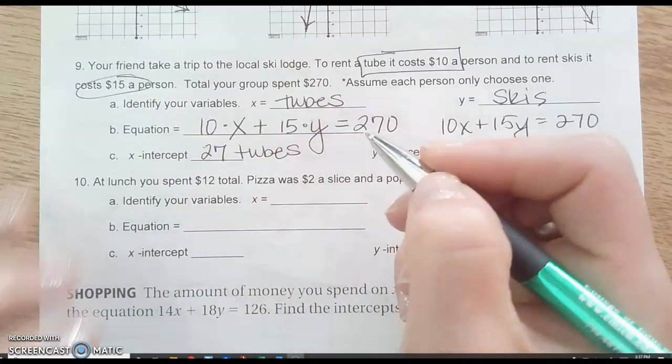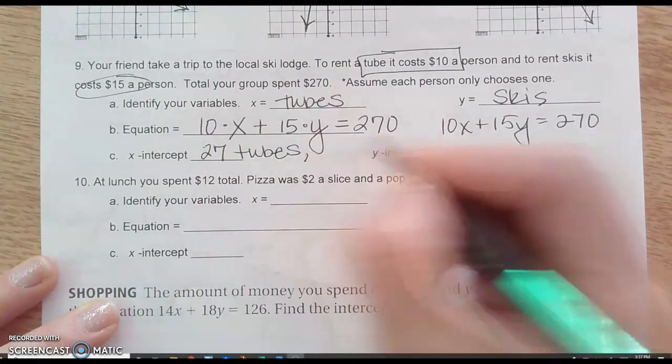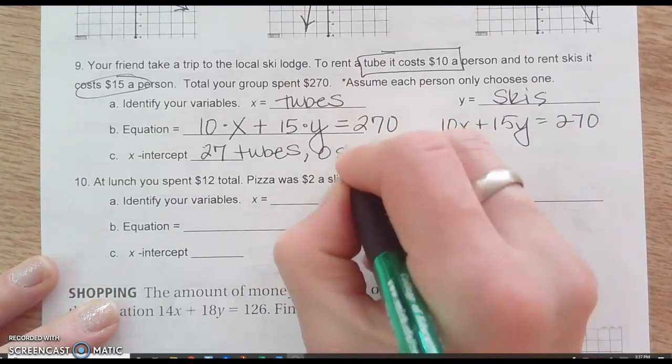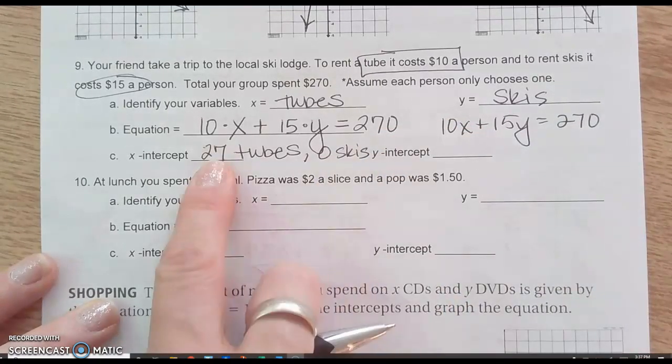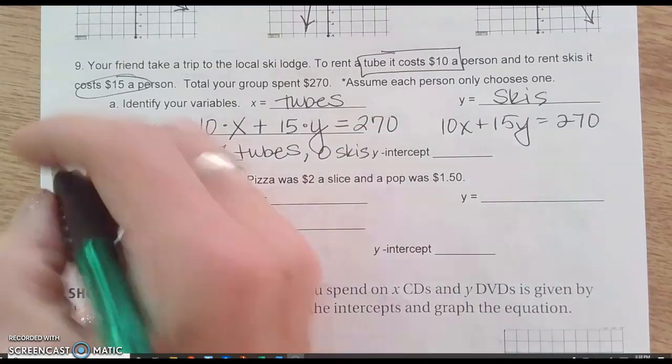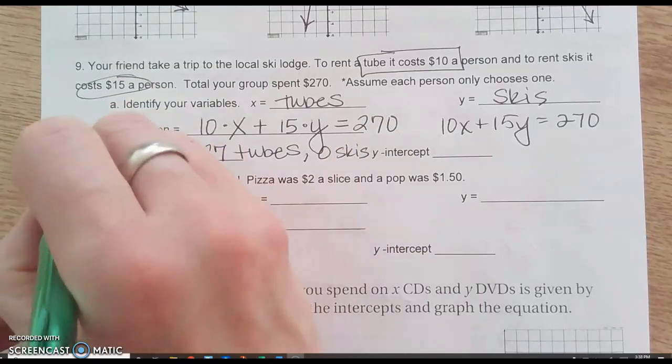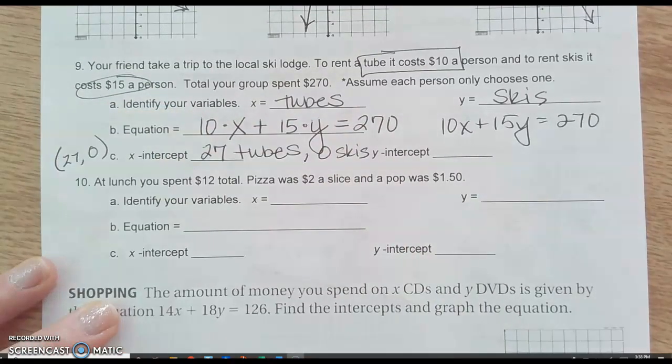So what does this mean? Well, we plugged in 0 for skis. So 0 skis. One possibility is that nobody got skis and 27 people rented tubes. And that would come out to 270. So that's our x-intercept, 27 tubes and no skis.